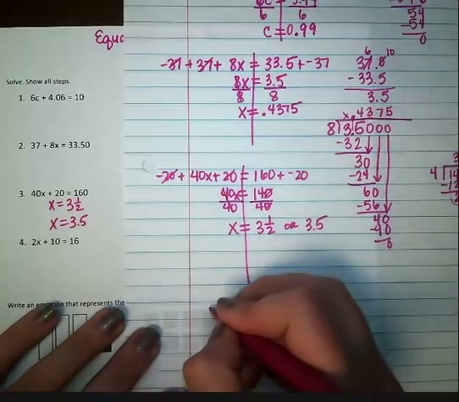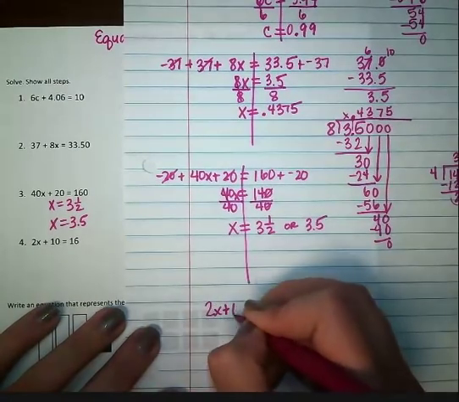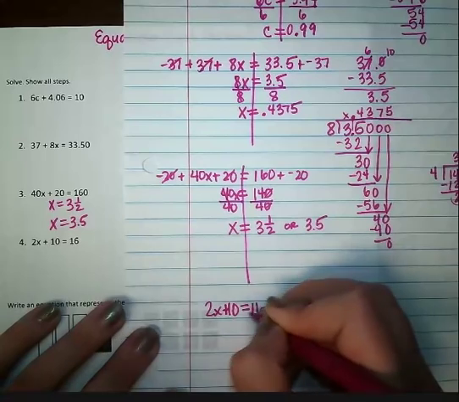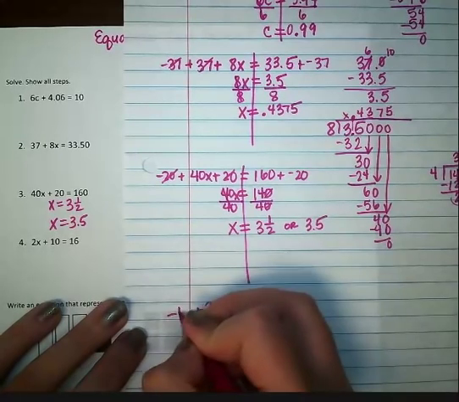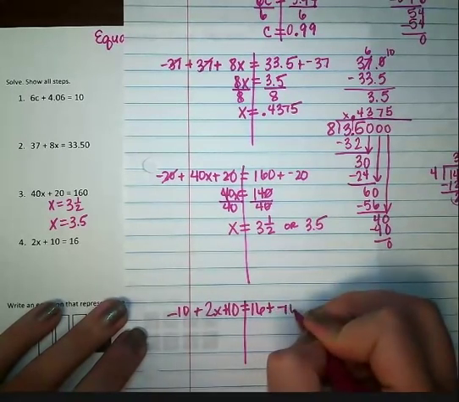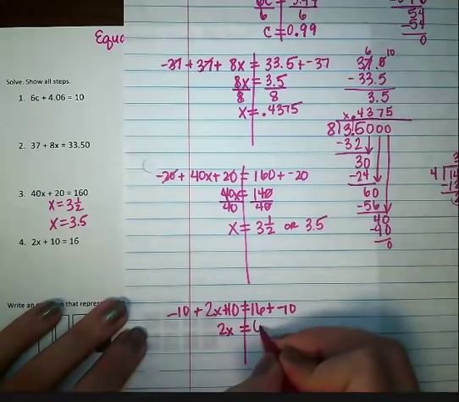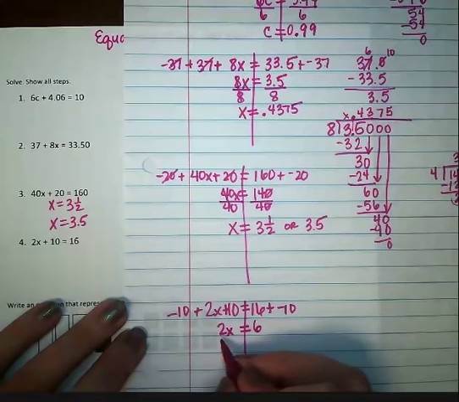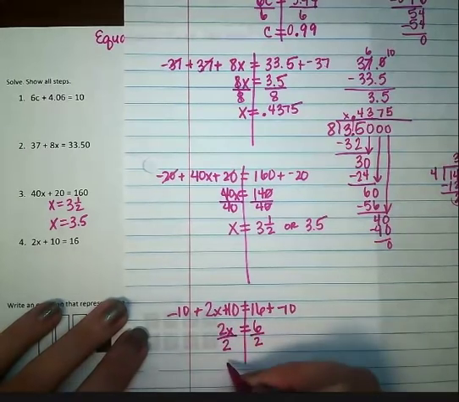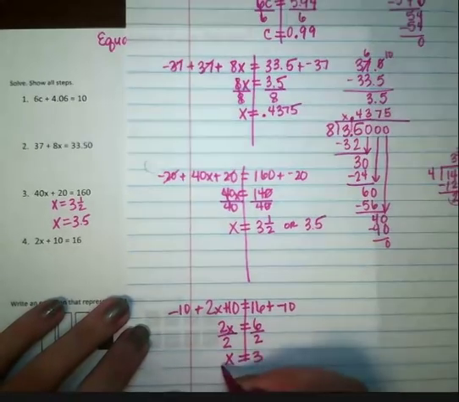Number 4, it's 2x plus 10 equals 16. So I'm going to add a negative 10 to both sides. So I've got 2x equals 6. Those guys battle, and you get 6, and divide by 2 on both sides, so x equals 3.